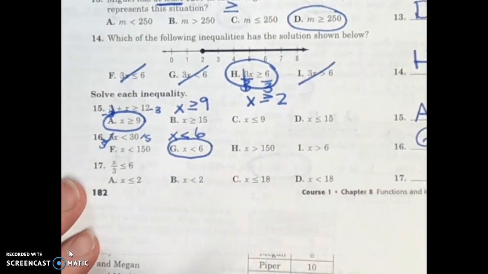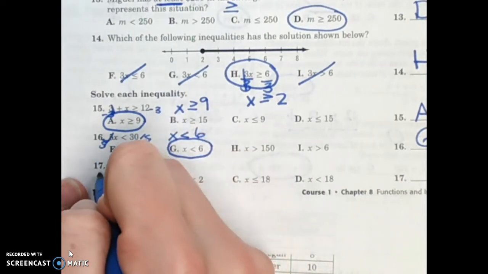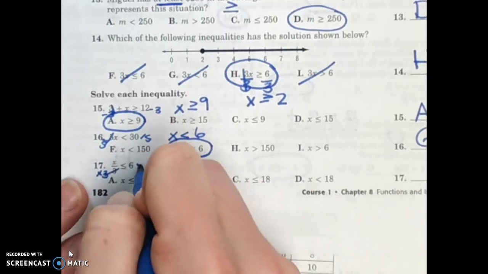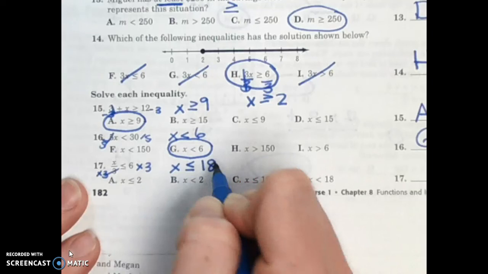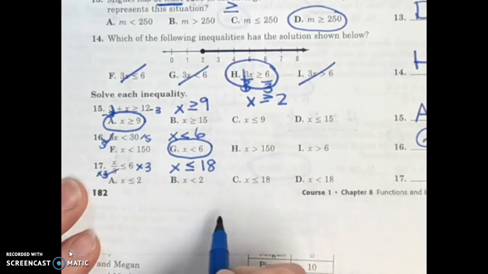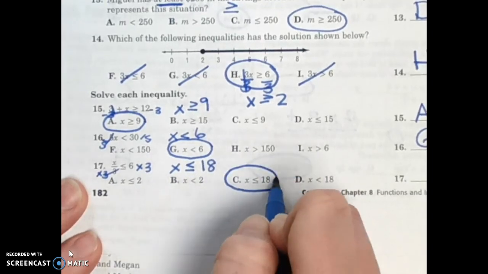And then X divided by 3 is less than or equal to 6. The opposite of dividing by 3 is multiplying. So X is less than or equal to 18 because 6 times 3 is 18. The one that matches up with that is the letter C.